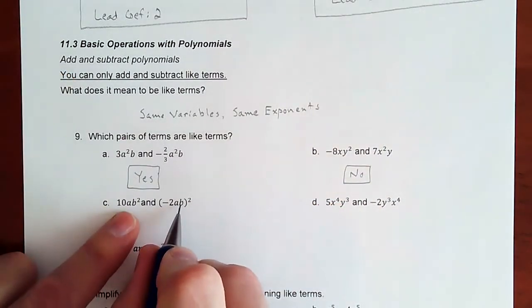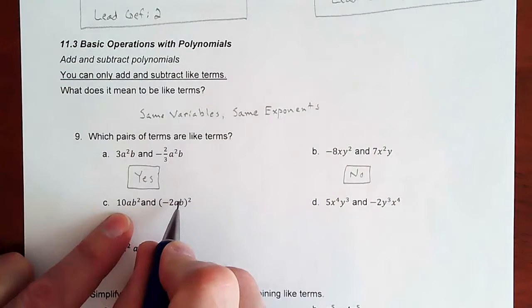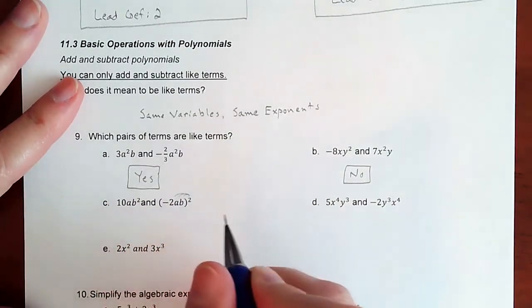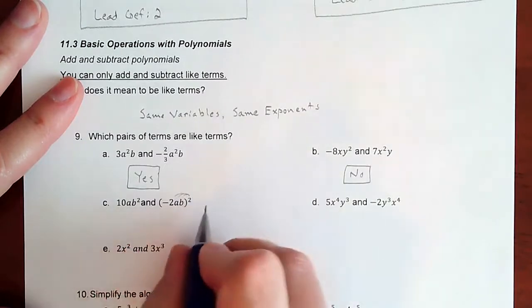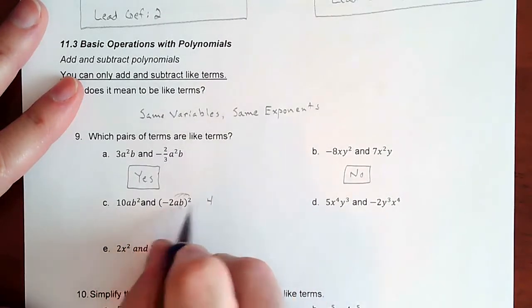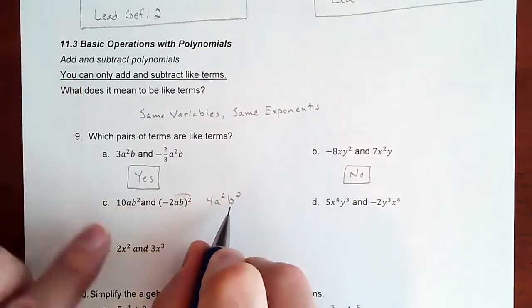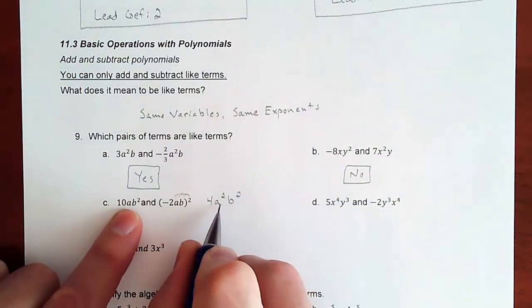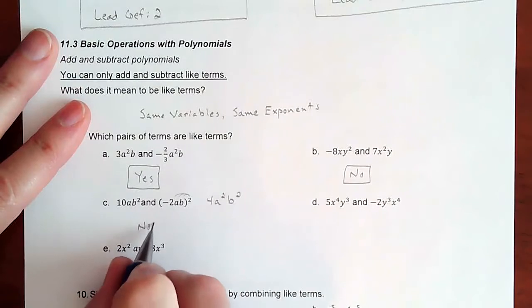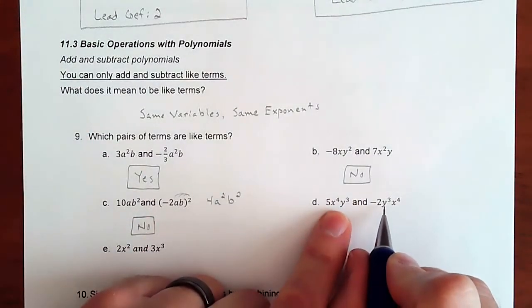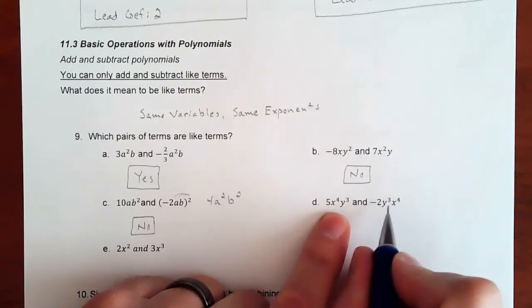Here, this one's a little tricky because this needs to be worked out first. We need to square all the pieces on the inside. So we're going to square that, square that, square that. If you take -2 and square it, that gets you a 4. If you take a and square it, it's a squared, and b squared. Now we're really comparing these two. Well, they were good with the b's, but the a's don't quite match. So they're not quite like terms, and we won't be able to put them together. So no.